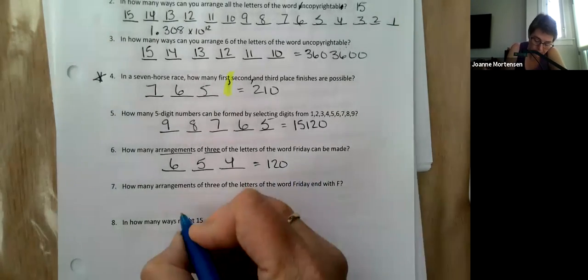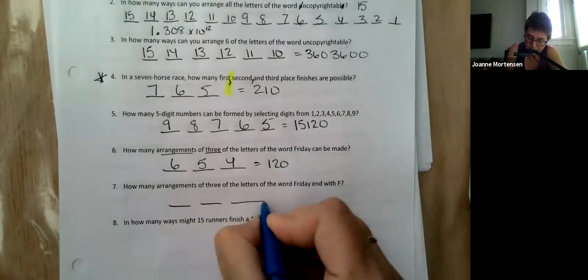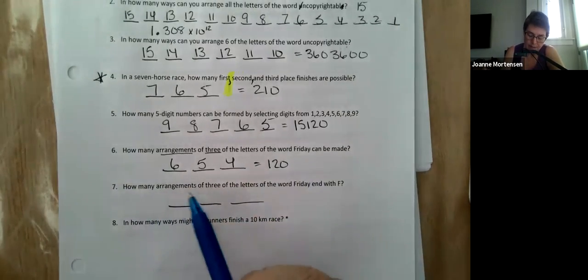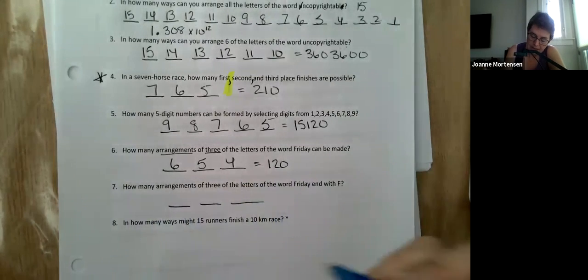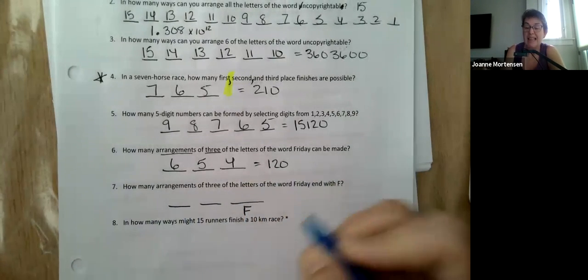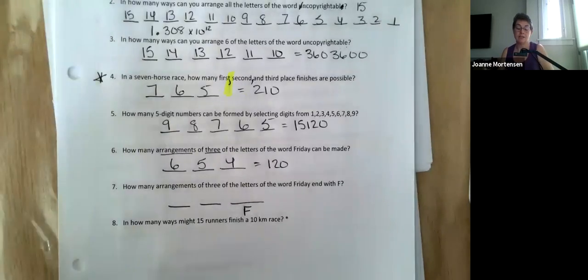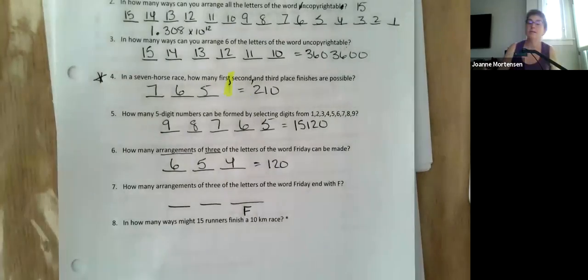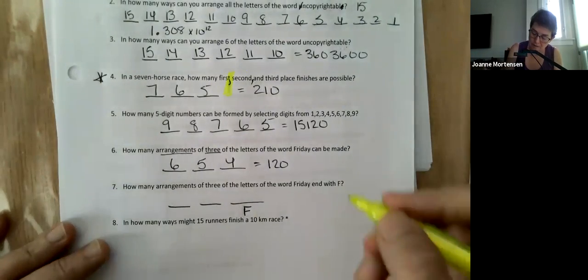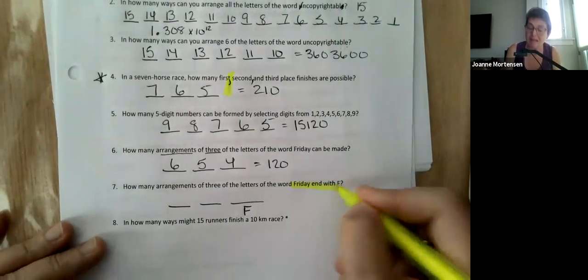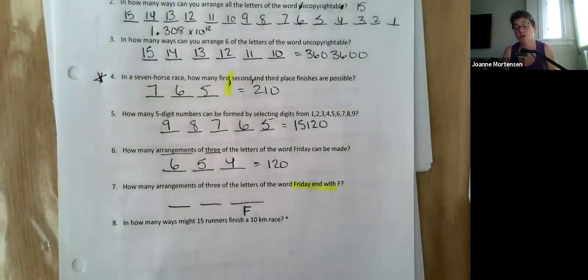Okay. Now, 1, 2, 3. How many arrangements of 3 letters end in F? Okay, so this one is basically you have to do. Because you really can't use permutations because it's got that restriction in it. So it's kind of a combination of the both. But that's why we do fundamental counting principle first.